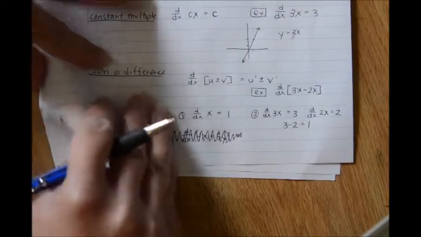So we're going to actually skip products and quotients. We're going to do that next time. So just know that if you're multiplying together two functions or dividing two functions, it actually is a little bit more work, not much more, but it is enough that we're going to do that next time. Okay, so we're going to skip over those for right now.